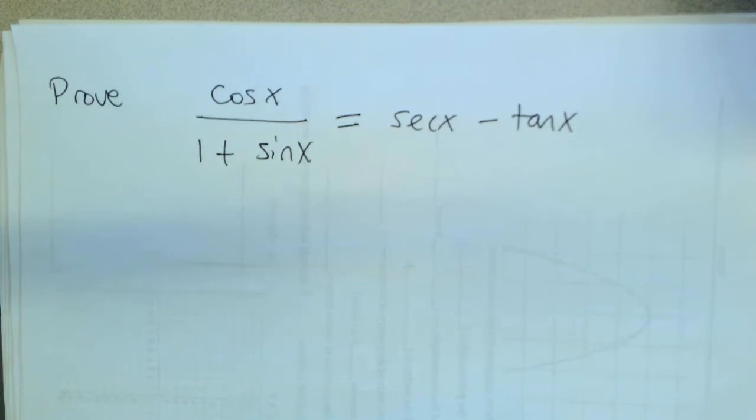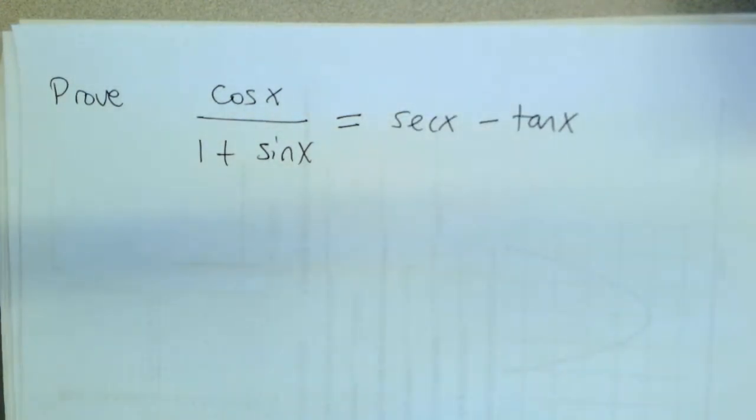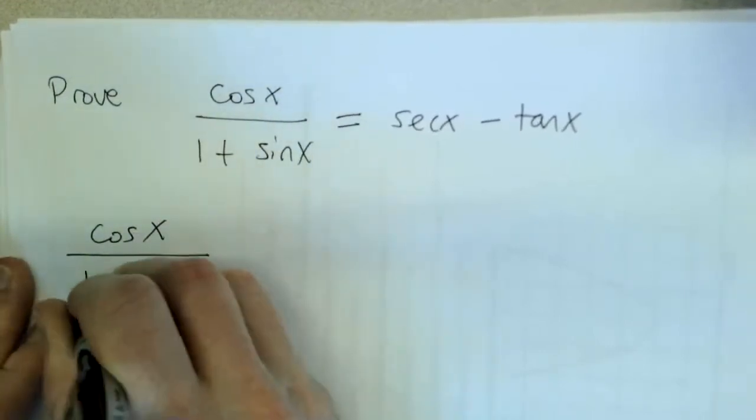So like usual, I'm just going to work with one side of the equation. I guess you could take this side, convert it to sines and cosines, get a common denominator, smash it all together. To be honest with you, I don't know if that'll work or not, but I'm going to show you something that's pretty clever. I'm going to take the left-hand side and copy it.